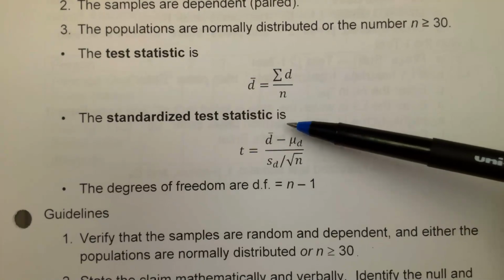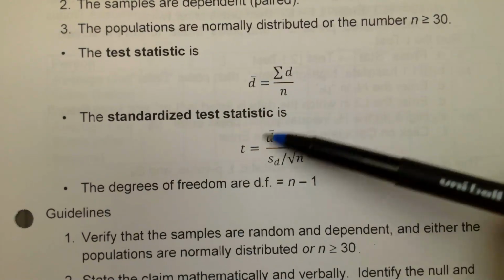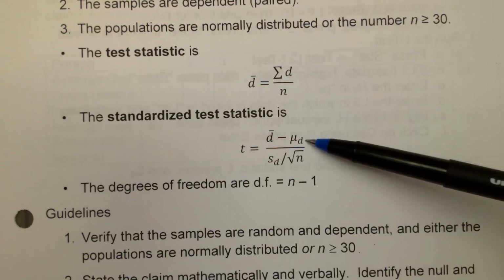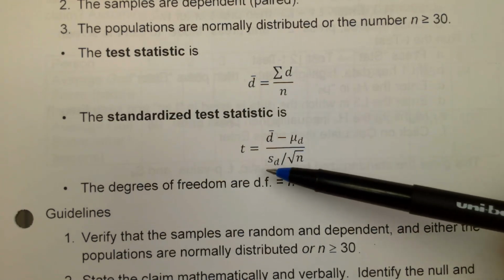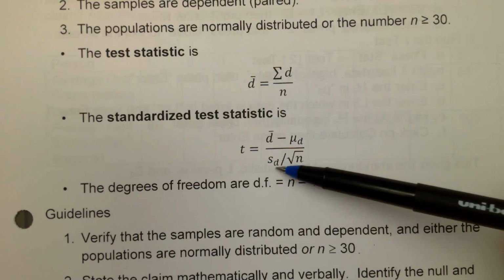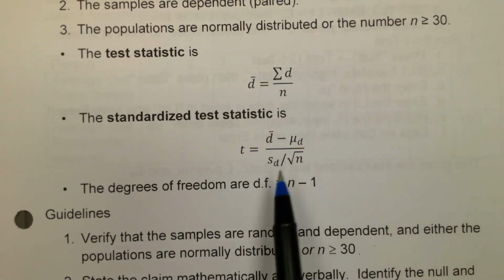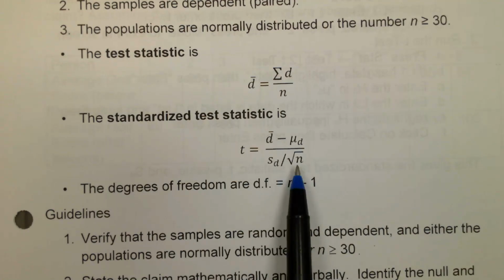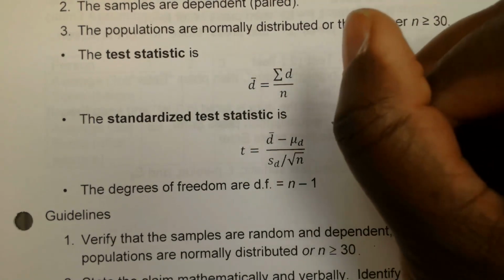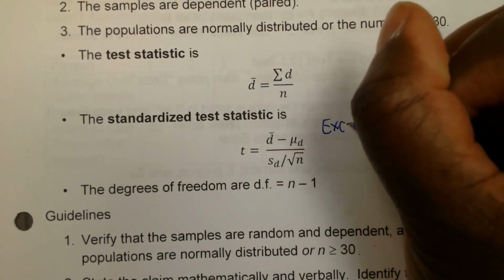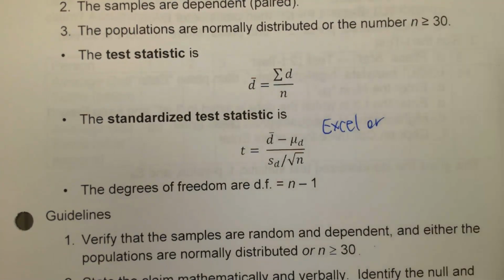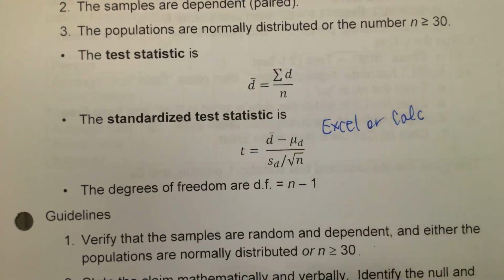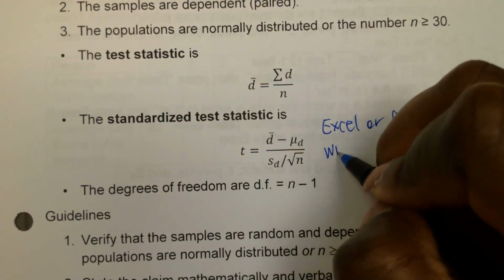Our standardized test statistic t is calculated as D bar minus our hypothesized mean, divided by the standard deviation divided by the square root of n. That does look familiar: standard deviation divided by square root of n. We've done that before. Your Excel or calculator will give you this.